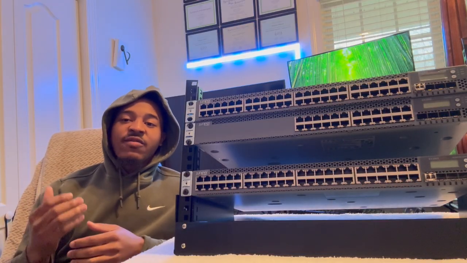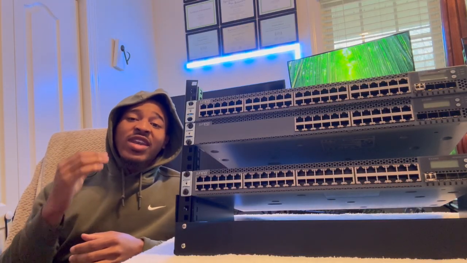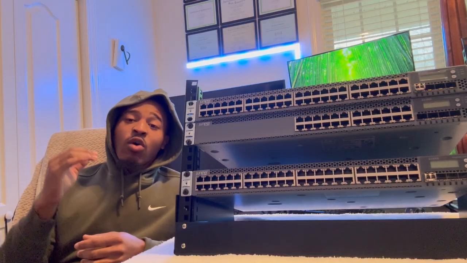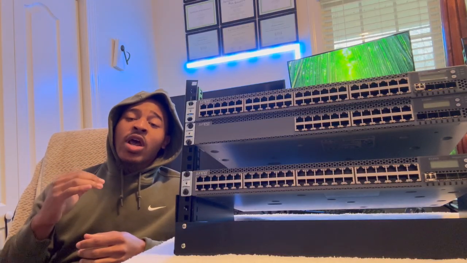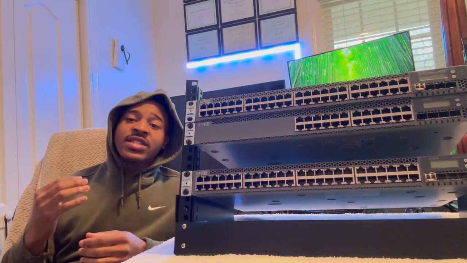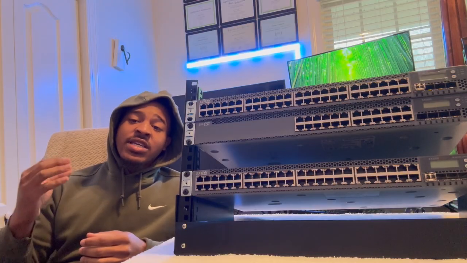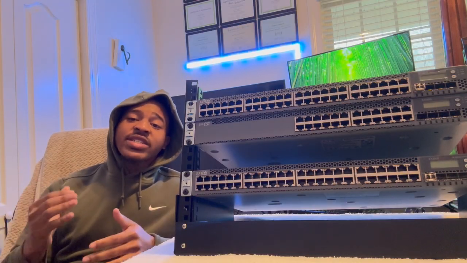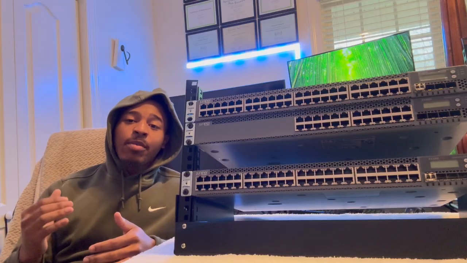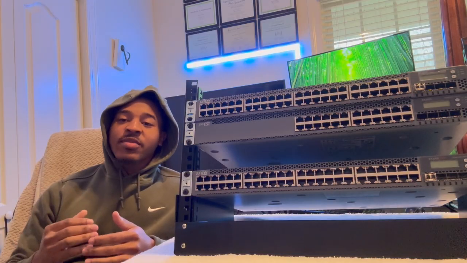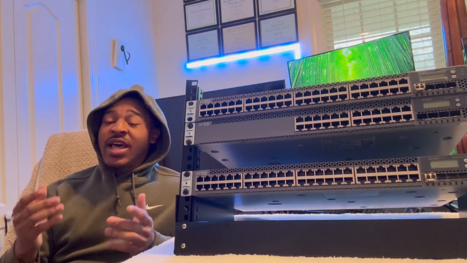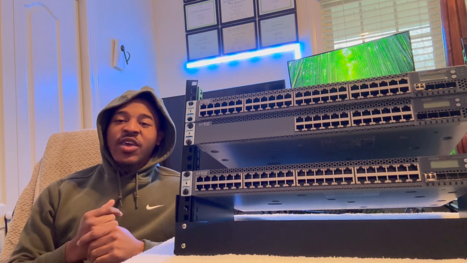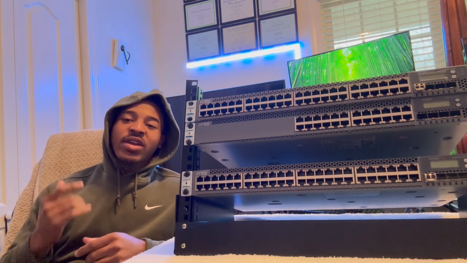Well, in the case of VRRP, we're going to have redundant default gateways. So if our master gateway goes down, our backup is going to take over as the master. And then our PCs are not going to even know about this because they're going to be using a virtual IP address as their default gateway. So without further ado, let's go ahead and hop into this lab on VRRP, or Virtual Router Redundancy Protocol.